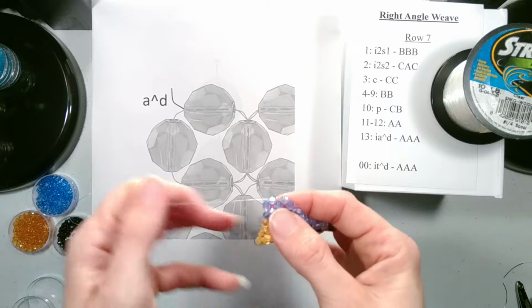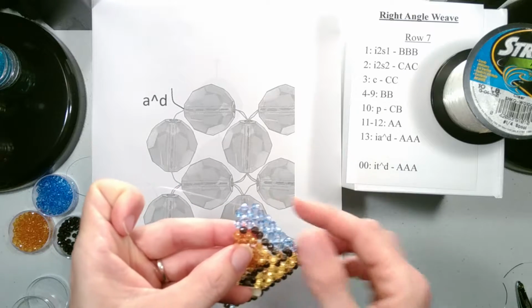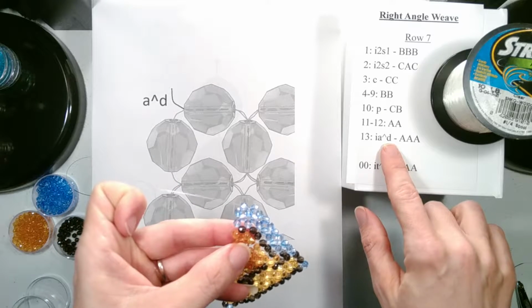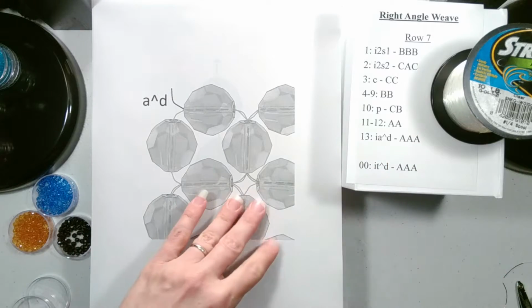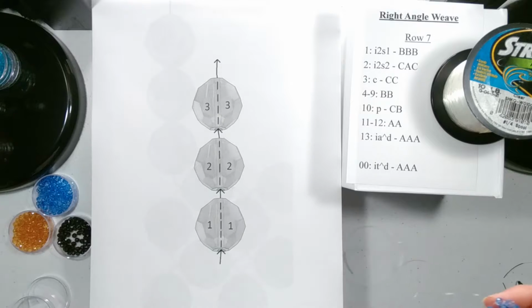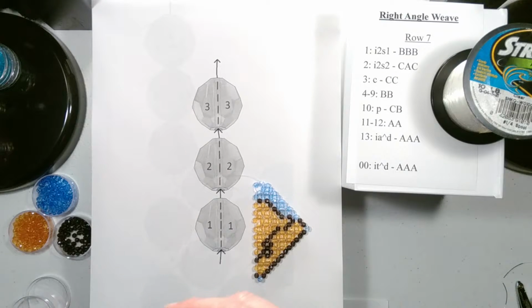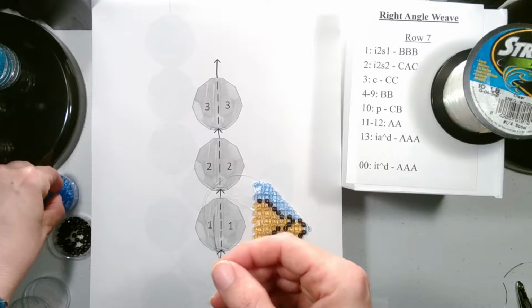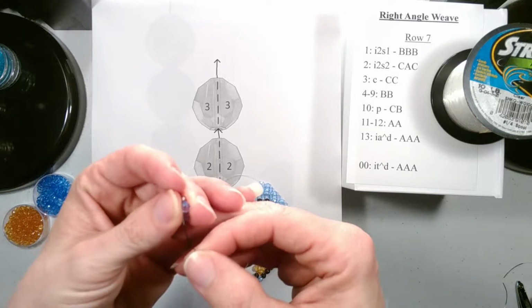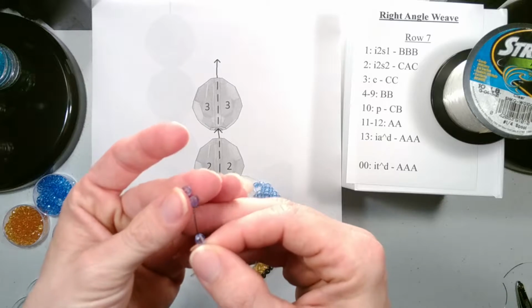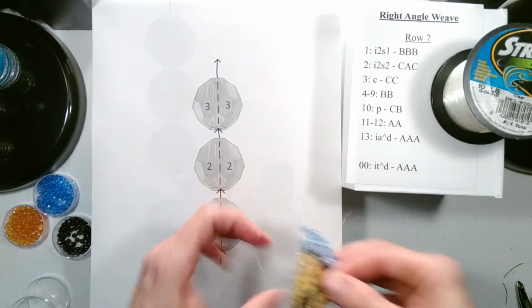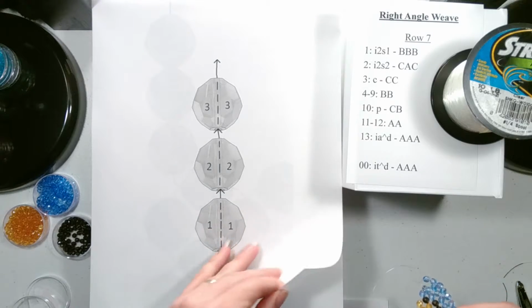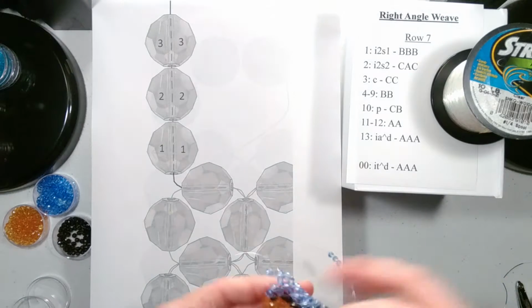Our string is coming away from the previous row, but when we finish we want to prepare for a decreasing row. So here is what we want to do. We'll first add our 3 beads, which in this case are all A color. We'll let them drop down.